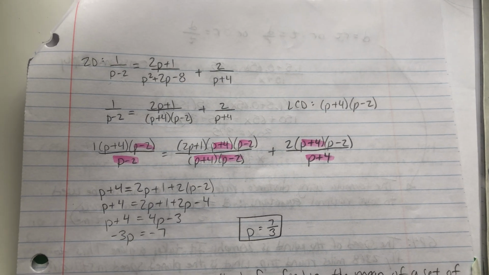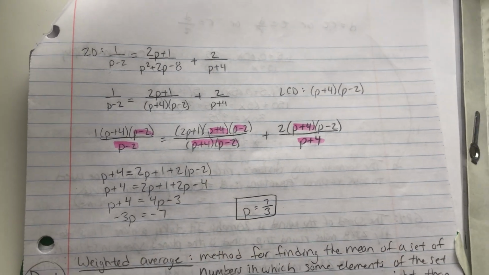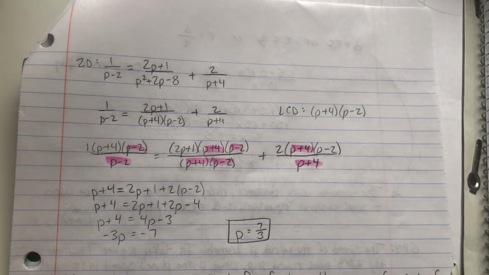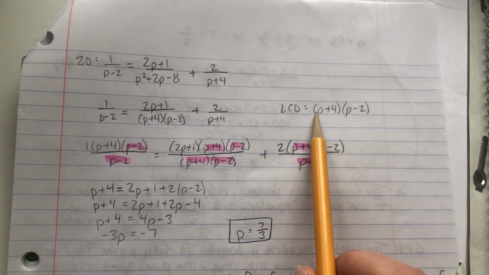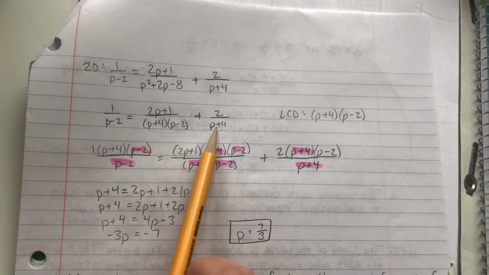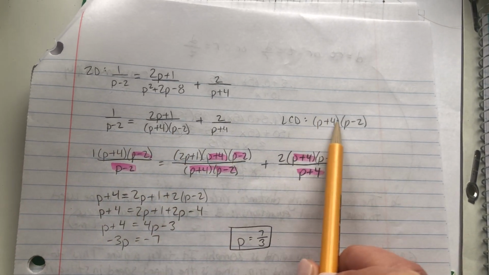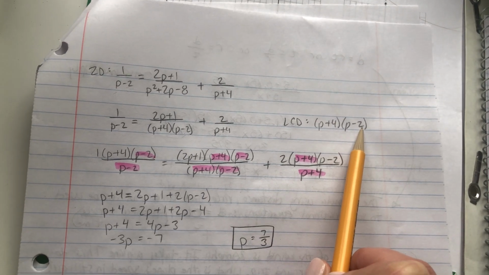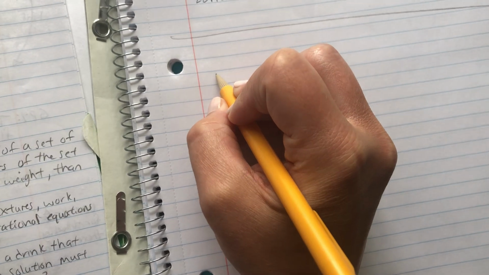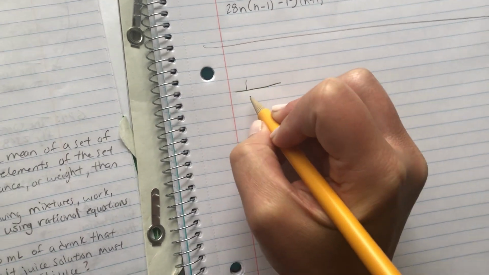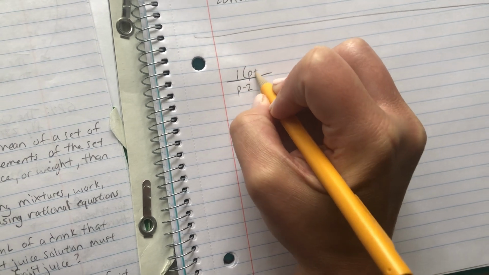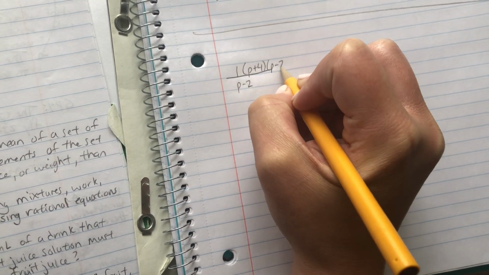And again, I'm going to rewrite this step here that's in pink just so it helps carry it out a little bit easier for you instead of just looking at it and trying to make sense of it. So our least common denominator, I have a p minus 2, I have a p plus 4. That's all I'm seeing, so that's my least common denominator. So that's what I'm going to take to every term. I have a 1 over p minus 2, and I'm going to multiply that by my least common denominator.